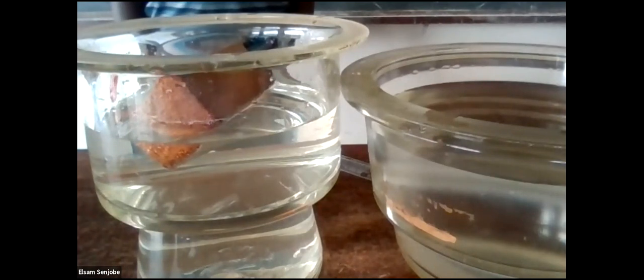Any other person? Daniela here. I can see the block of wood floats higher in the salty water than the pure water, because salty water has impurities, which makes it denser. Good. Okay, Daniela, thank you for that.